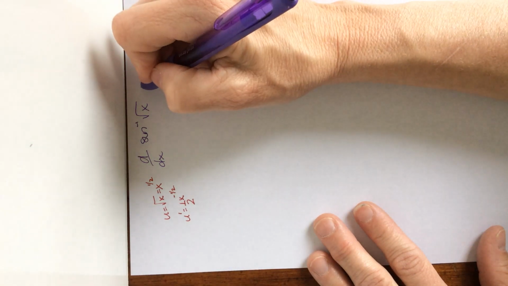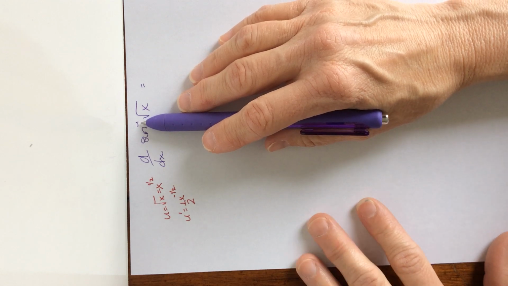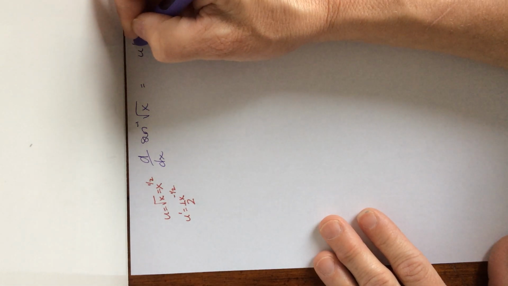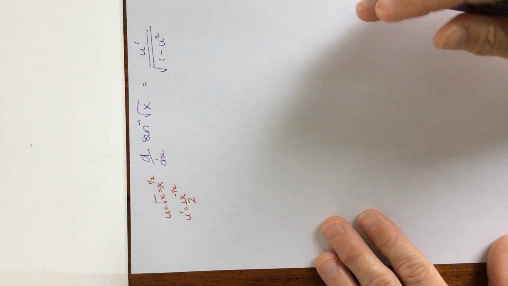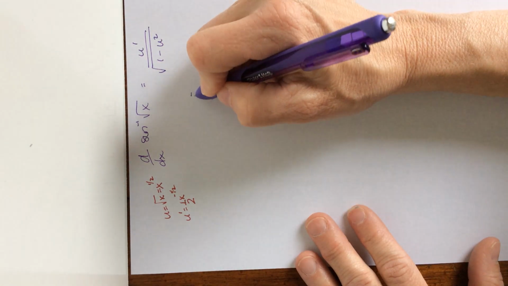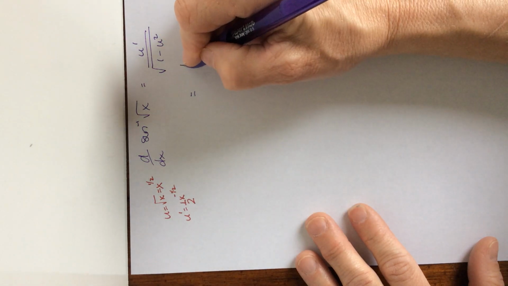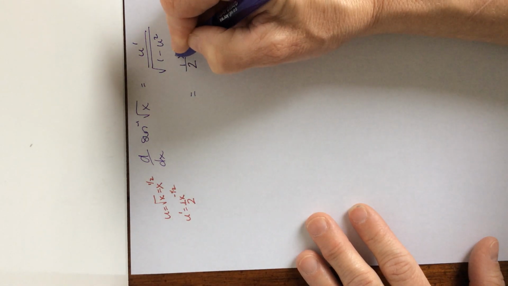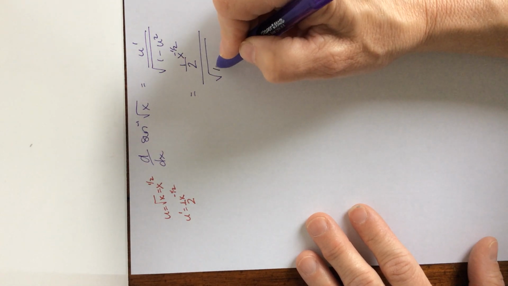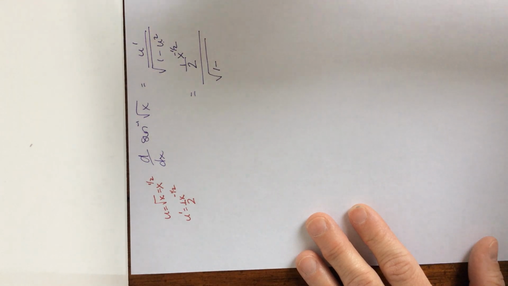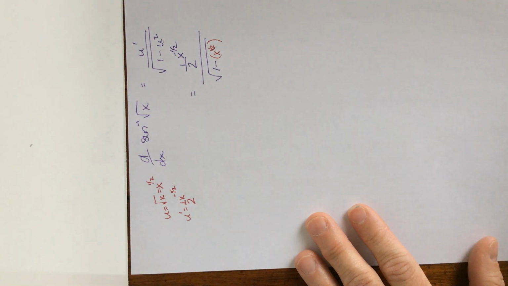All right, the derivative for the inverse sine is u prime over the square root of 1 minus u squared. So here's what we've got. U prime is 1/2 x to the negative 1/2, and all of that is over the square root of 1 minus u, which is x to the 1/2, squared.